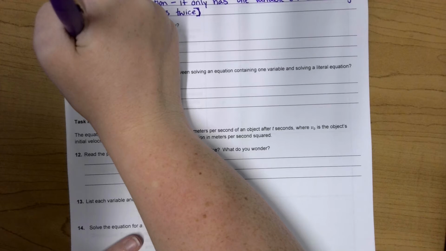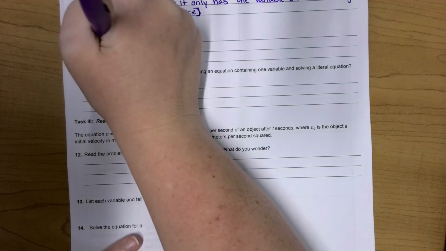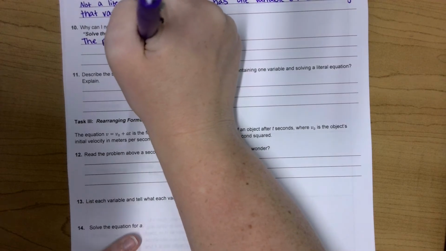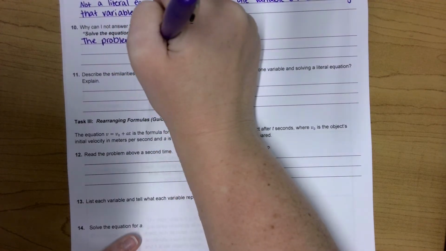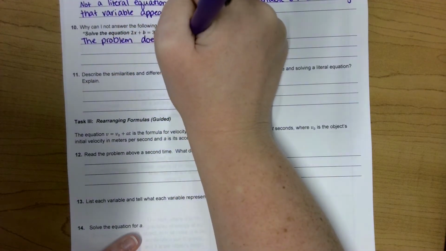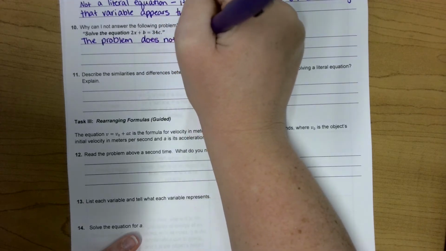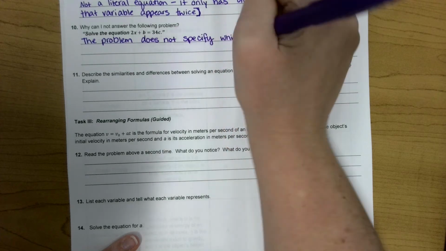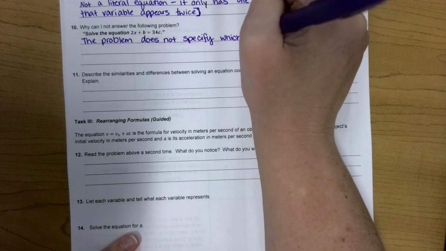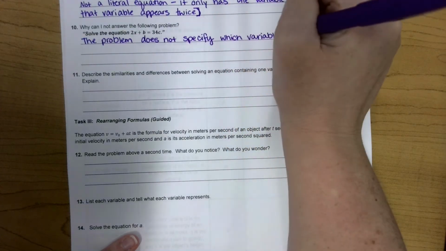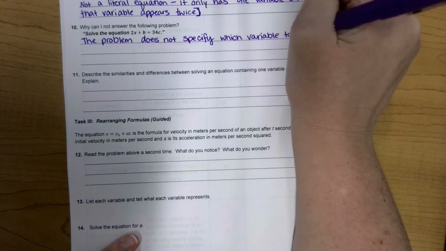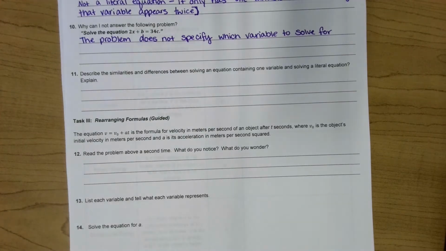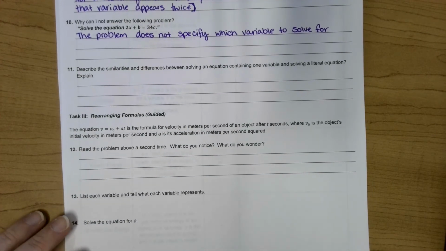So the problem does not specify which variable to solve for. We can leave it there.